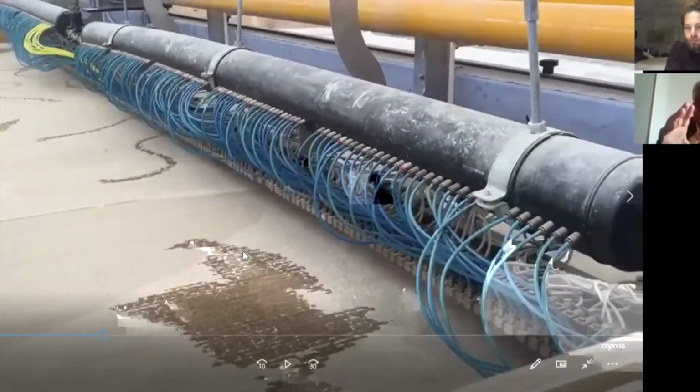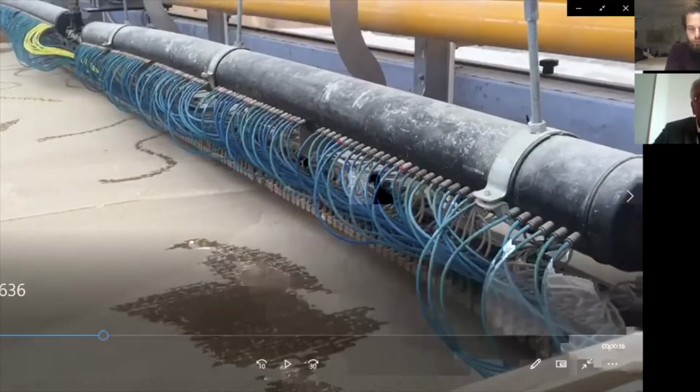You deposit a layer and each layer attaches to the next one. So in principle this is a process that should not stop, to avoid creating some discontinuity in the process and the layering.